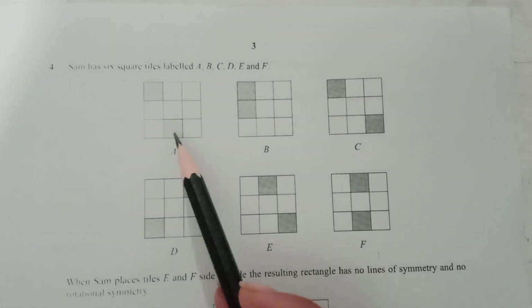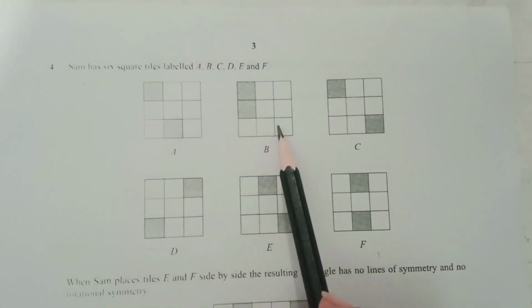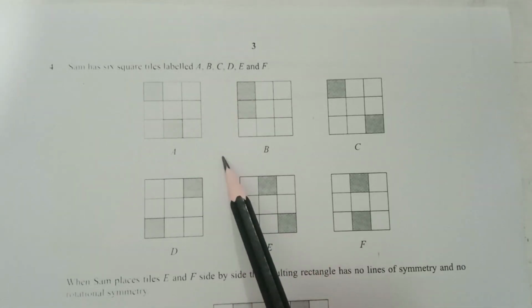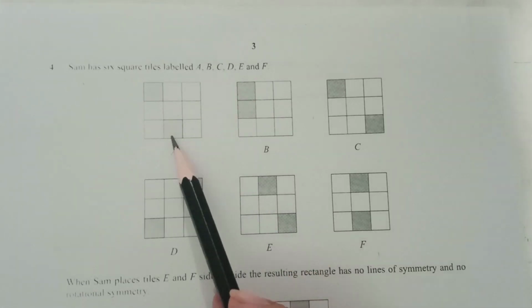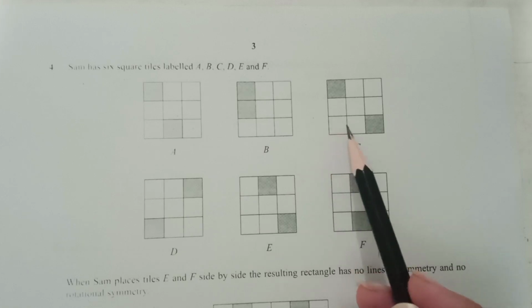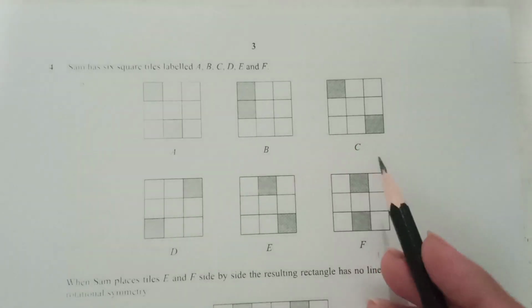We can first visualize it. Is it possible or not? Let's suppose when we join A and B, there is no line of symmetry in this image. When you join A and C, there is also none. And we can see clearly when we join C and D, you see.